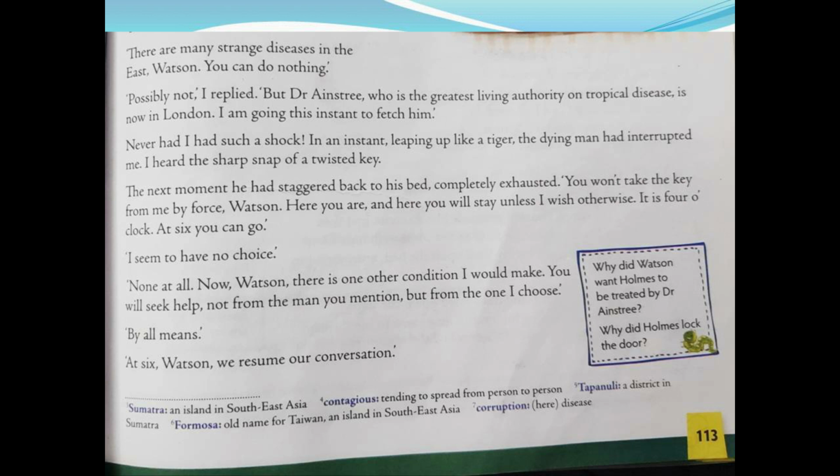"You won't take the key from me by force, Watson. Here you are, and here you will stay unless I wish otherwise. It is 4 o'clock. At 6 you can go." So in the next moment, he got back to the bed and was totally exhausted. He was saying to Dr. Watson that he should not take the key from him by force. If he is here, he has to stay here; otherwise, it is his wish. Now he was telling him that right now it's 4 o'clock and at 6 he can go. "I seem to have no choice."